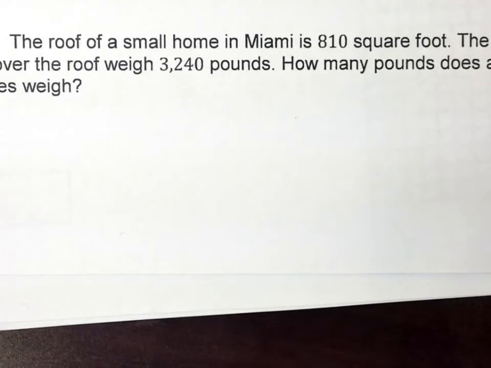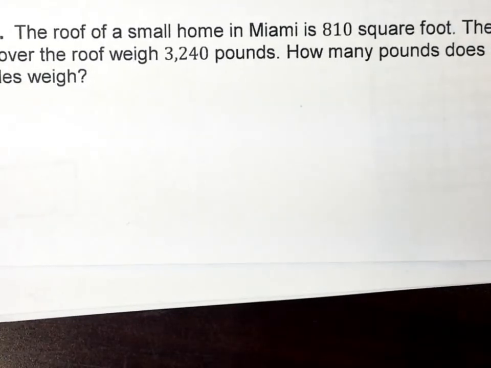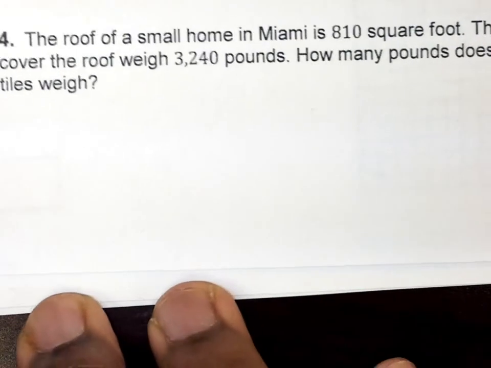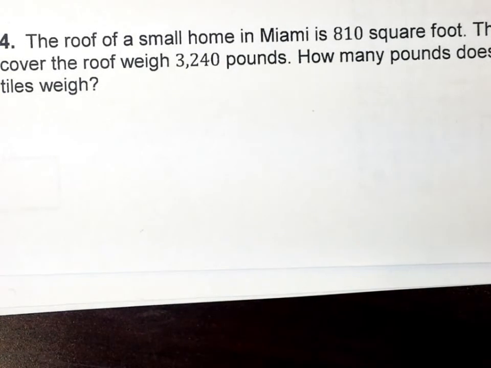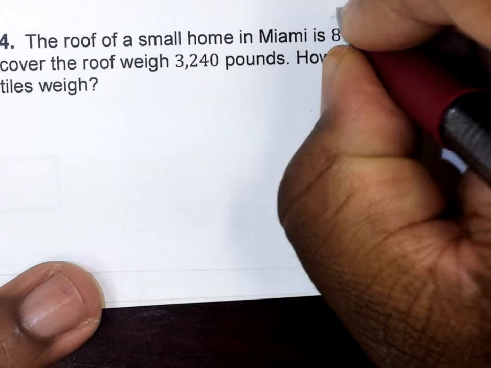Number 4 says the roof of a small home in Miami is 810 square feet. The clay tiles required to cover the roof weigh 3,240 pounds. How many pounds does a square foot of clay tiles weigh? So you have to figure out what you're finding on this one. 810 square feet represents which part of my formula? Land area, right? So I put LA on that.